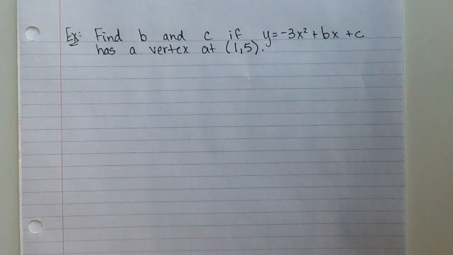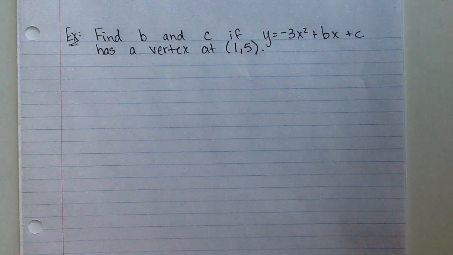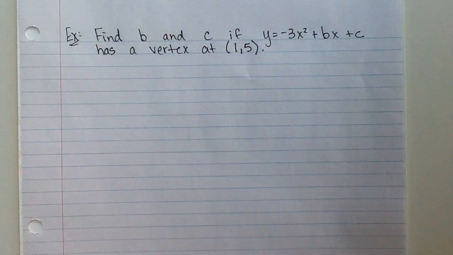So we're going to have to kind of think backwards on this problem. Like, instead of asking us to find the vertex when we have an entire equation, they're giving us part of an equation and a vertex. So we are going to have to work backwards.